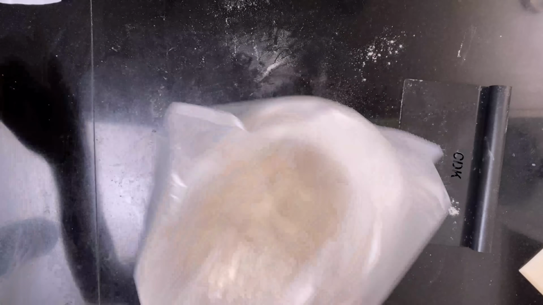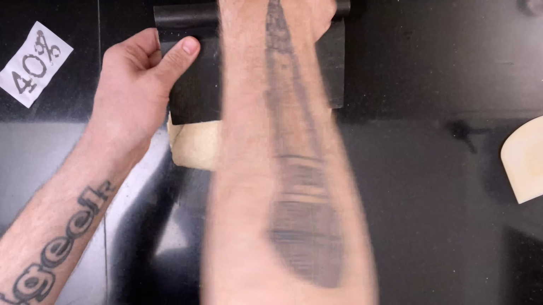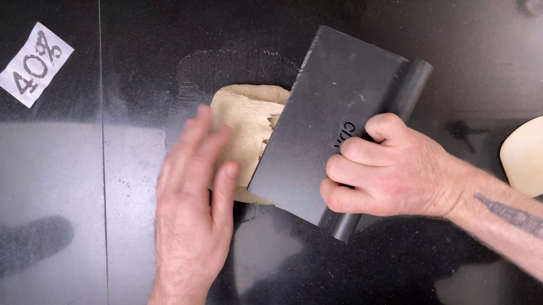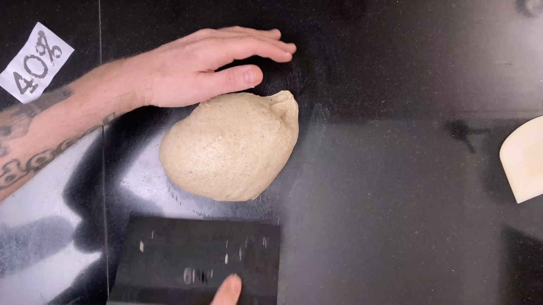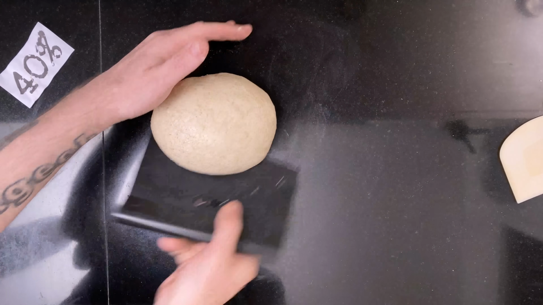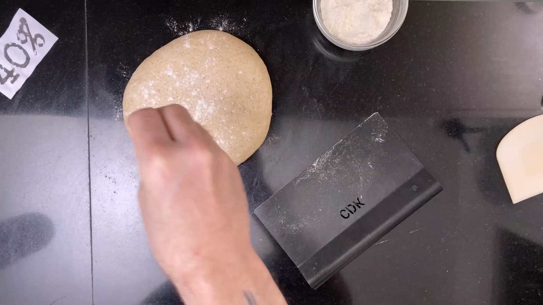This is getting predictable. I pre-shape it. And then I final shape it.